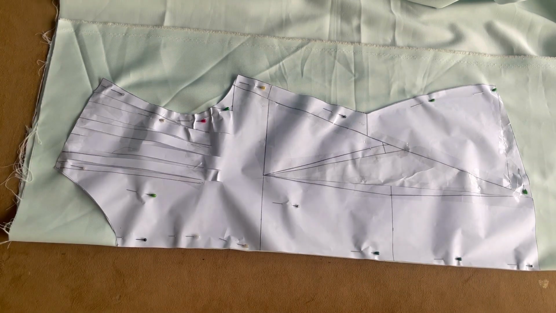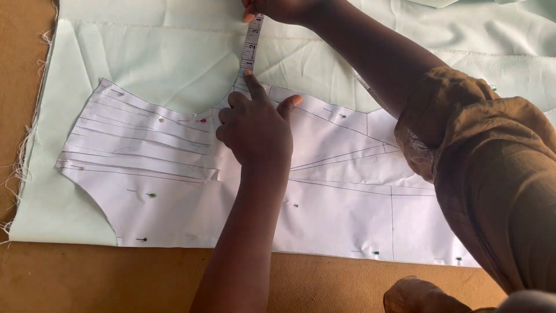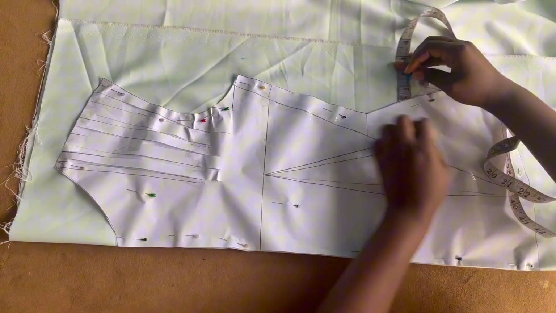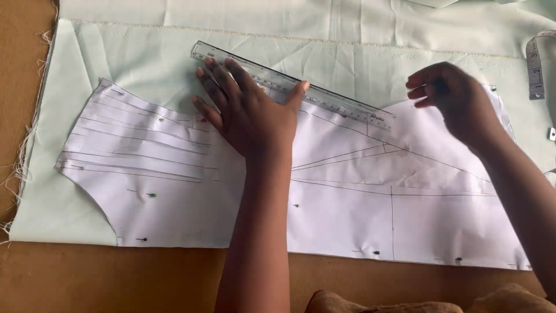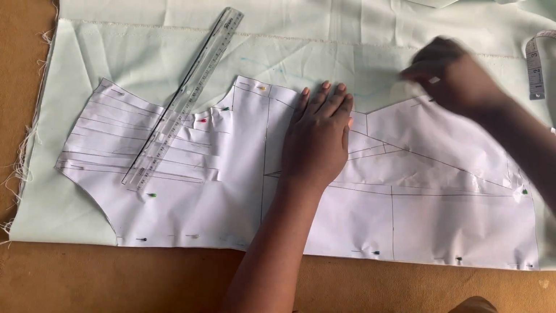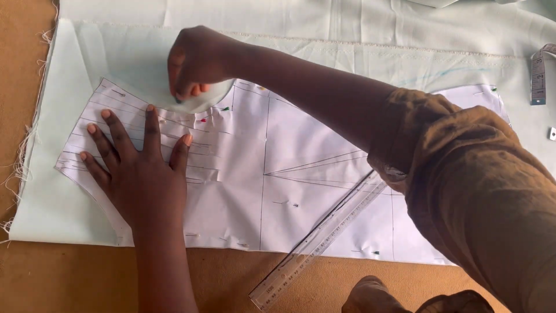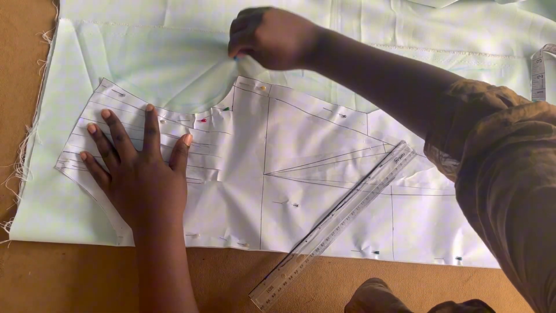So to this side I am adding an allowance of 1 inch like I said earlier, because I don't have any allowance on the paper, so I'm adding 1 inch for the sewing allowance by the side. And then to the armhole, the shoulders and the neckline, I'm going to add half an inch for sewing also. That's for turning it with the interfacing.